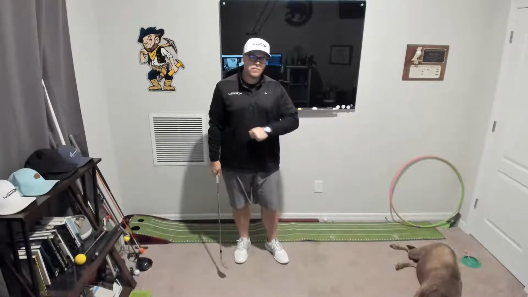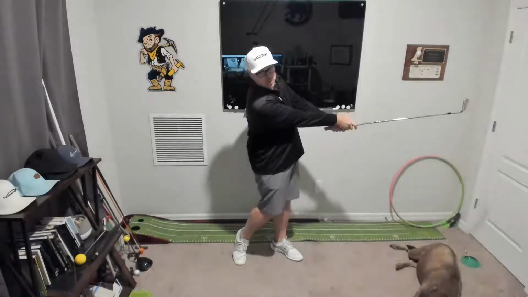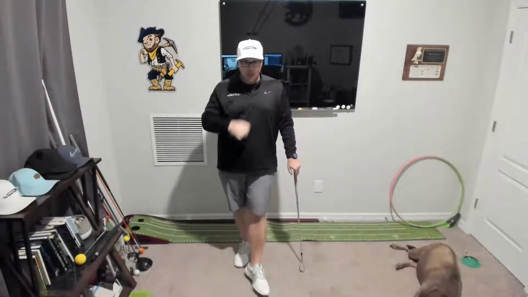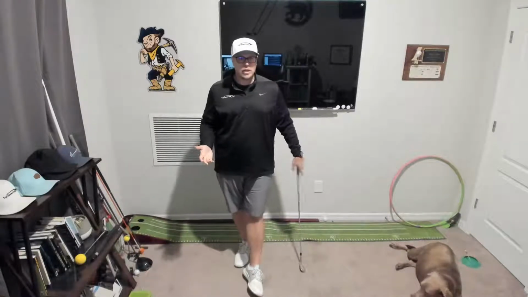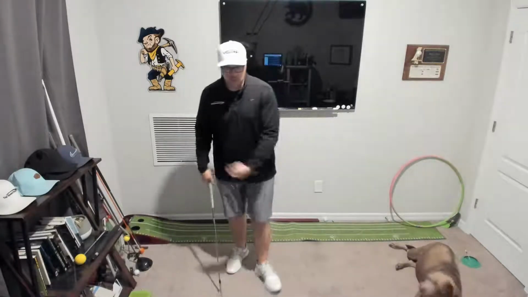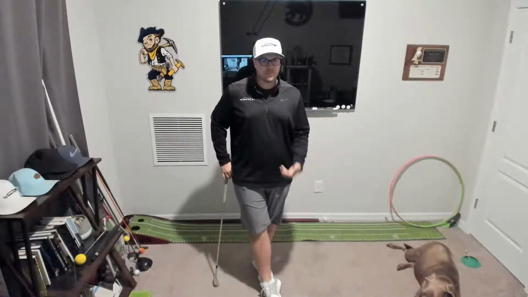Then most players, I would say, have more of a rolled release, where after impact the toe rolls over and the trail arm rolls over the lead arm. So neither one of them is bad or good, right? It really comes down to what you do naturally. If you naturally keep that face square through contact, that's a completely fine thing to do.